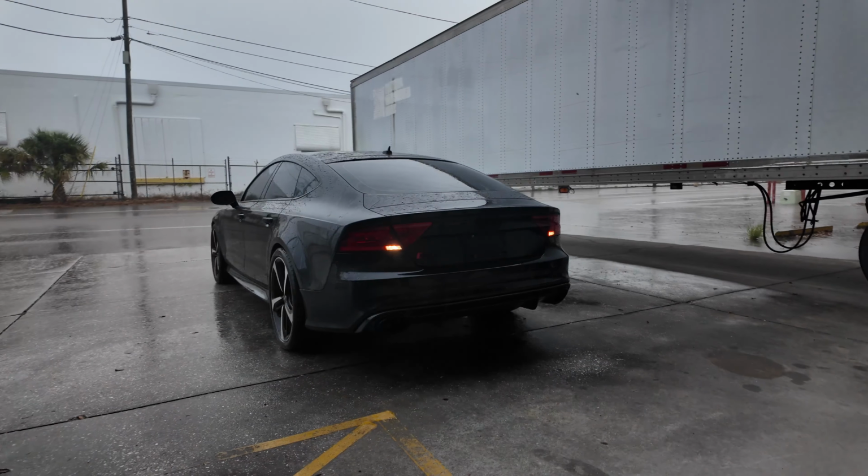What's good guys, we are now back from the car meet. I wanted to let you know the next thing we'll be doing today is taking photos of an Audi RS7. Fingers crossed we get some rollers today. Stay tuned, I'll be there soon.